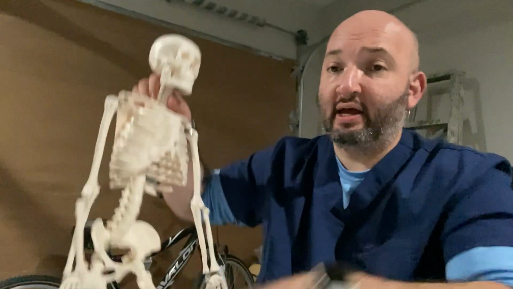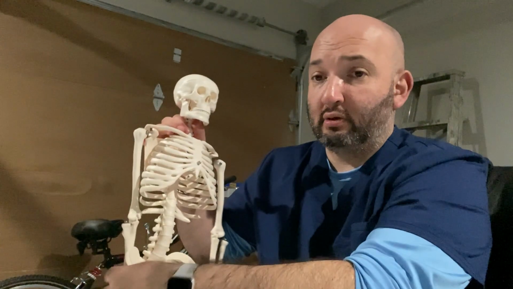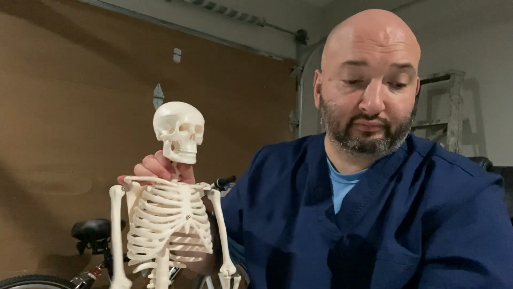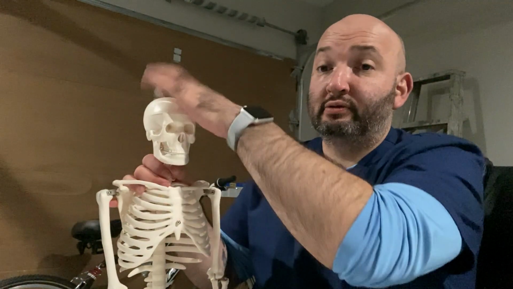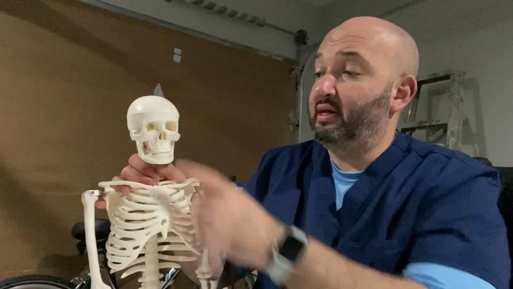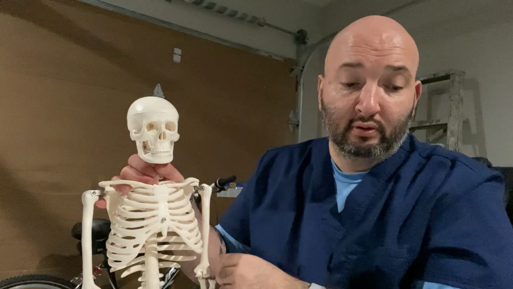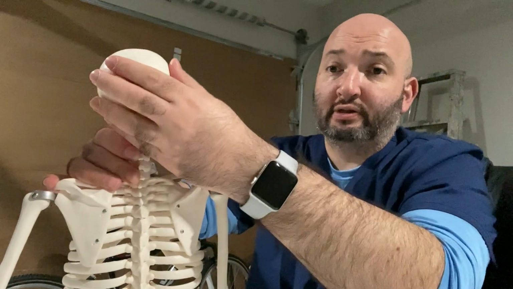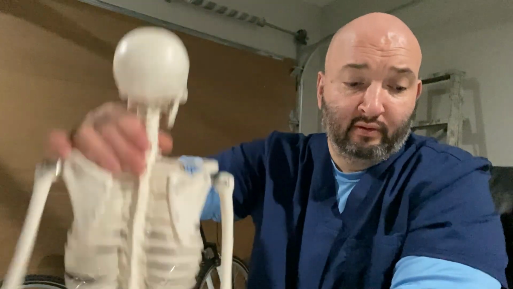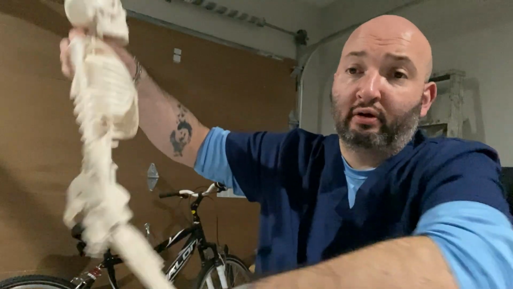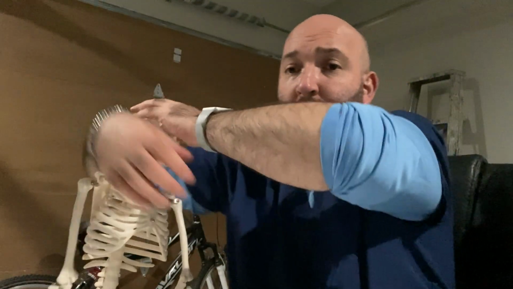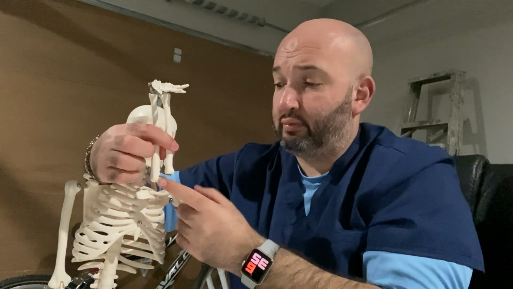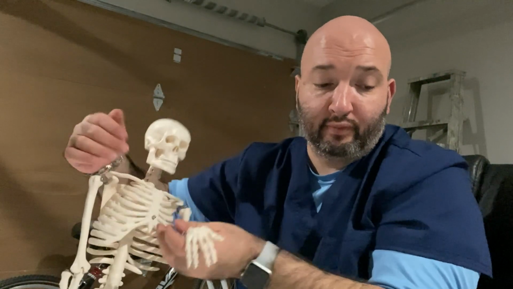The manus refers to the hand, so manus on the skeleton. Mental, I'm assuming means the brain, so there we go. Nasal, of course, means the nose. Occipital, or the occipital bone, refers to this area here. Let's see, olecranal, or the olecranon, refers to the elbow. So this is my olecranon on this model.